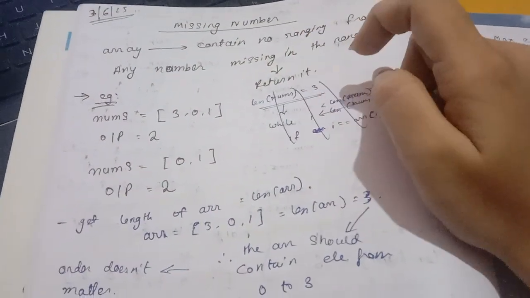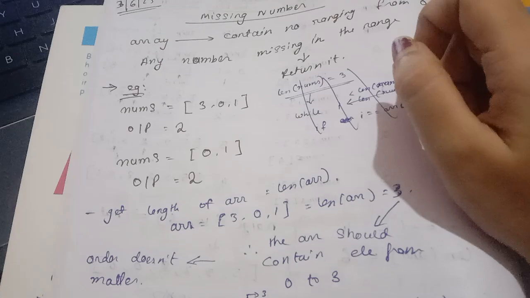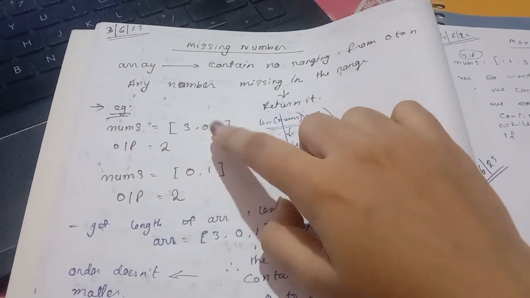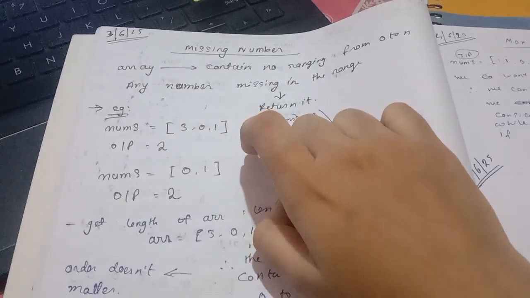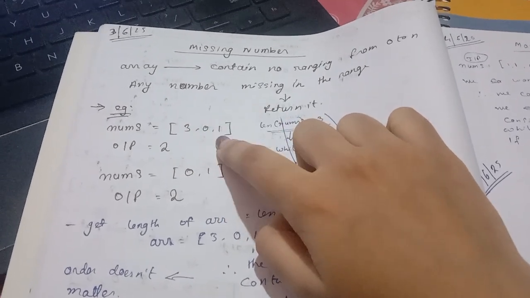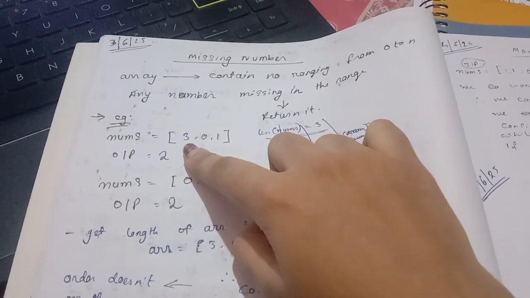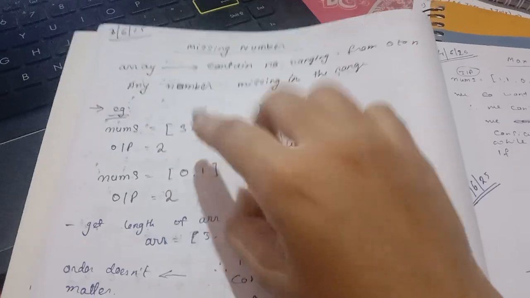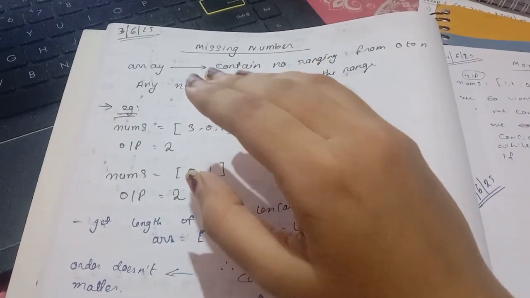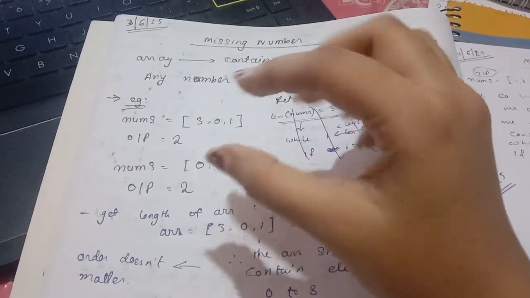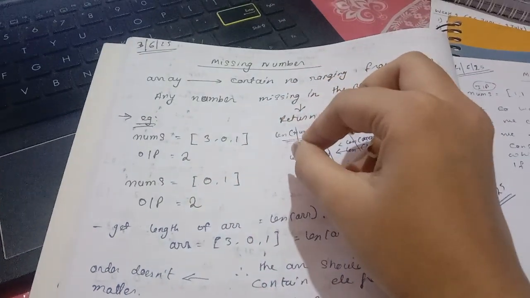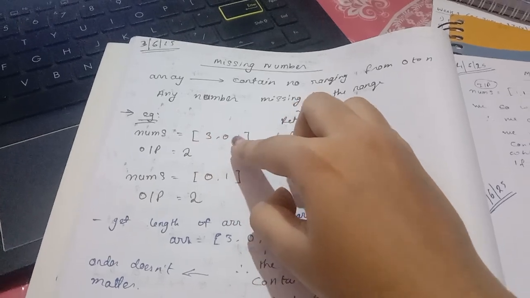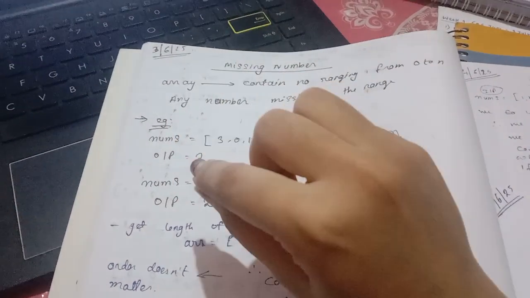This is the Missing Number problem. In this question we will be given some numbers in an array, such that whatever the length of the array is, say it is 3, then we are expecting that the array contains all the elements from 0 to that number, that is, 0 to 3.